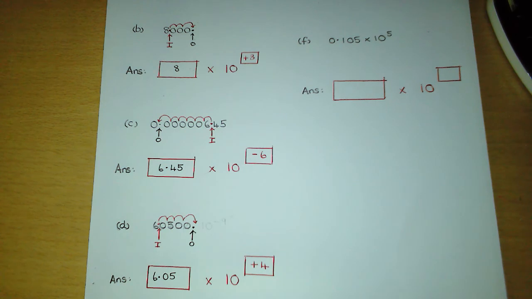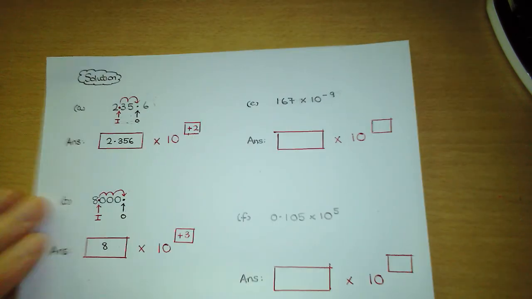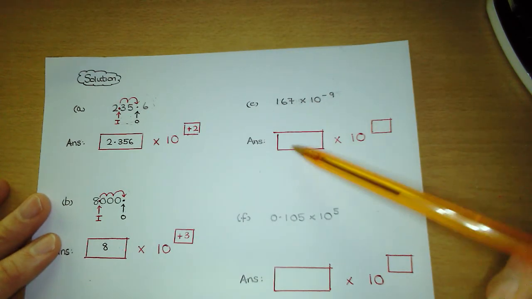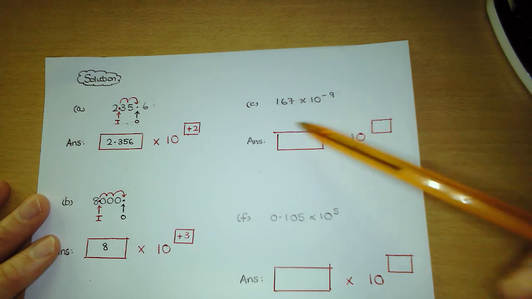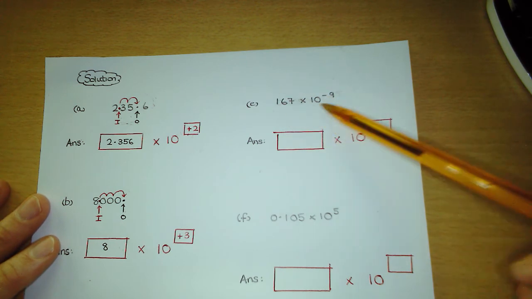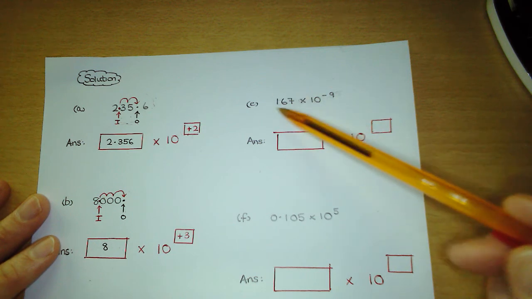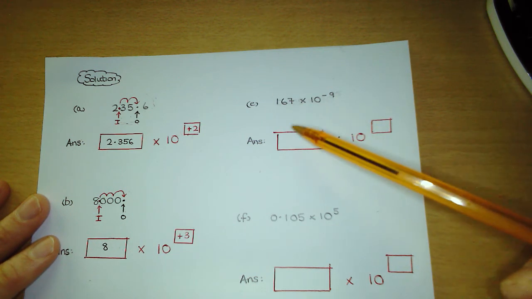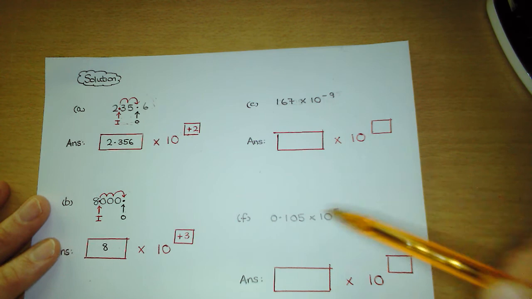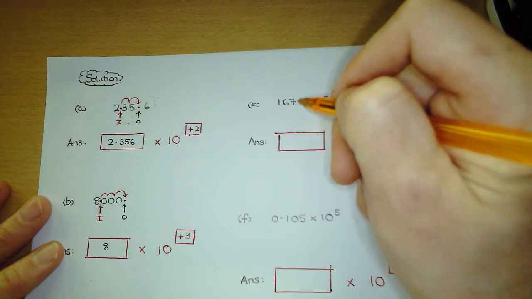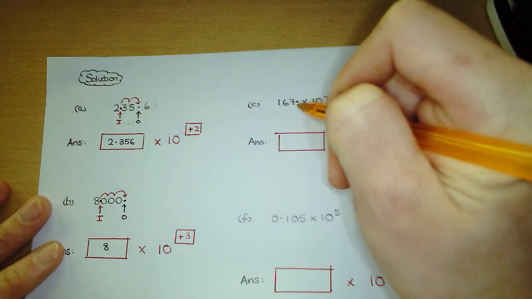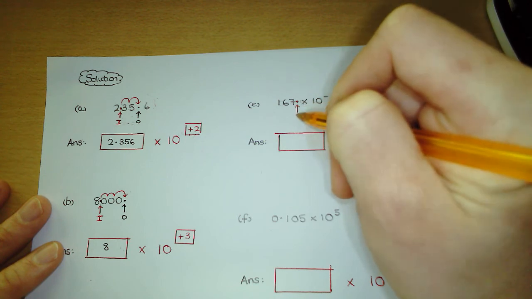Okay. Part E. Now, part E is a bit harder and is a bit nasty. Just by looking at it, you would already think the number here is in standard form. But it's not in standard form, because the number you have here is not a number between 1 and 10. Because what the person has done is they've inserted the decimal point after the 7. That's where the inserted decimal point currently is.